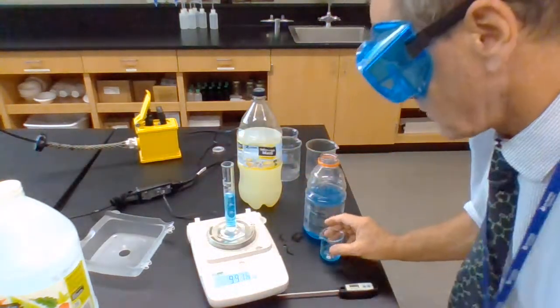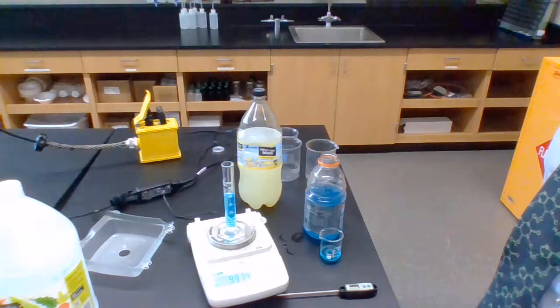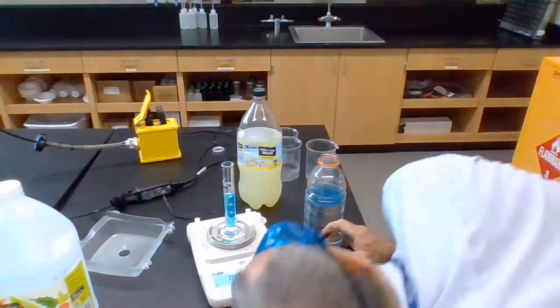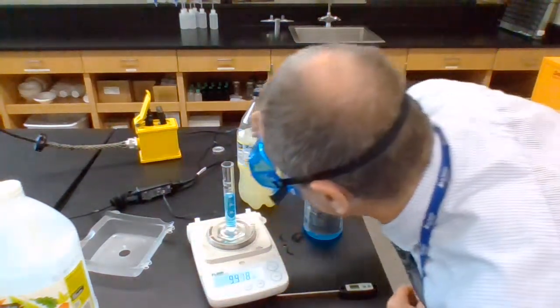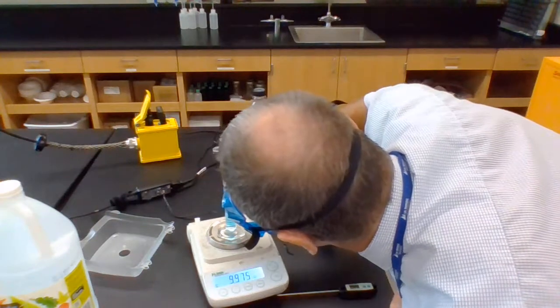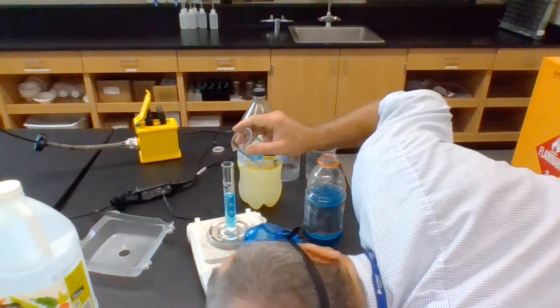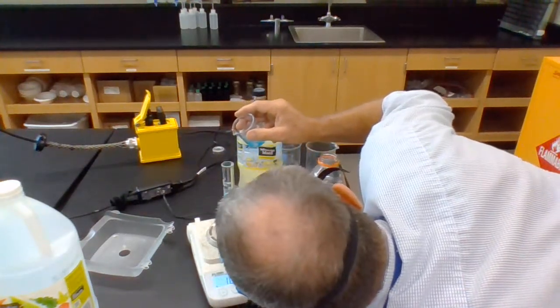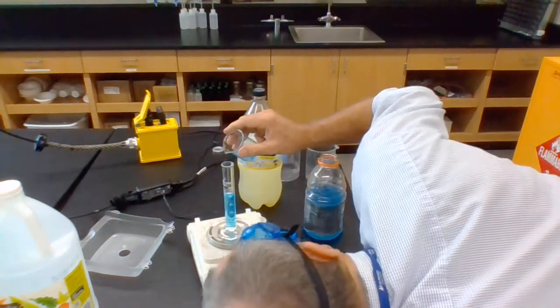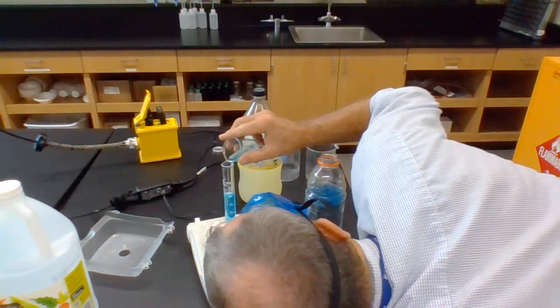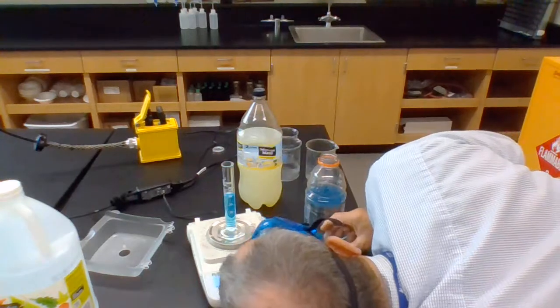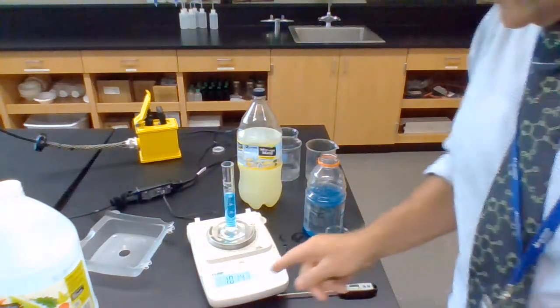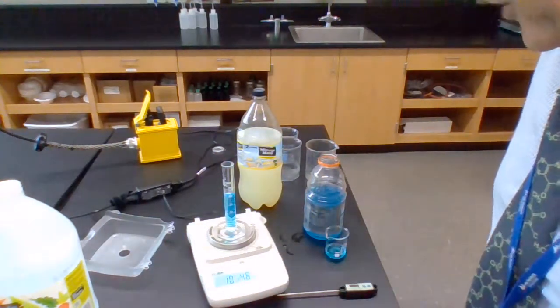Nice. No, top of the meniscus is there. Get a little bit there. That'll do.